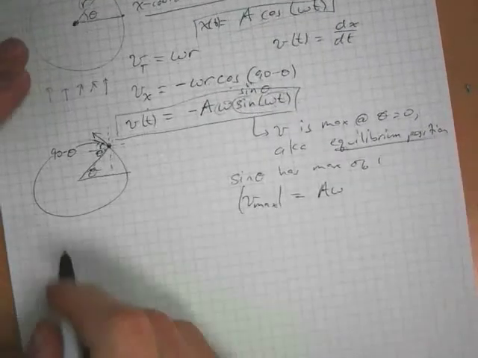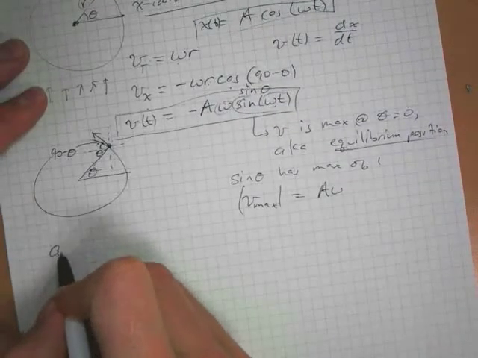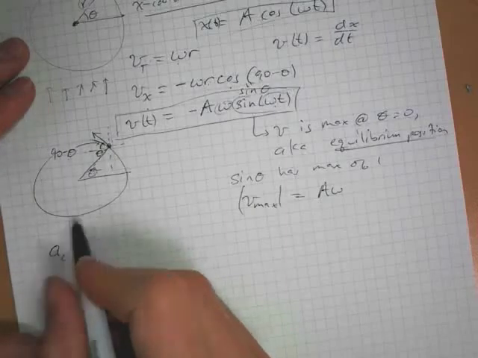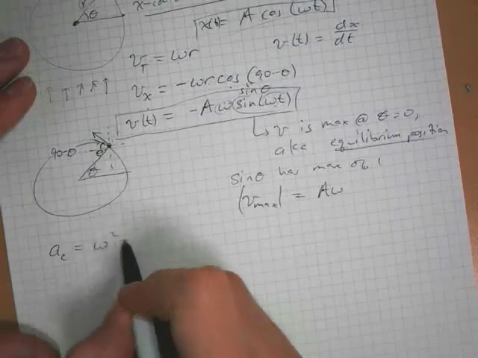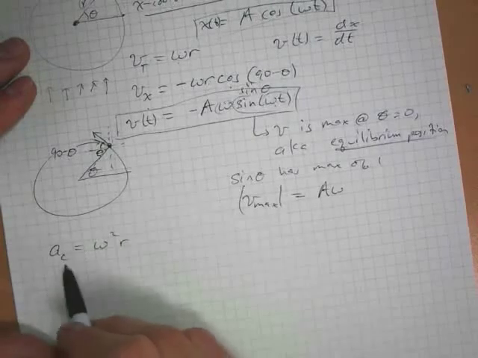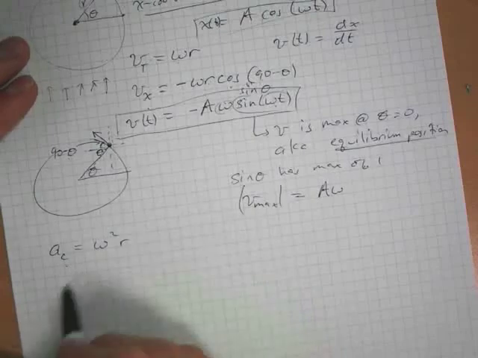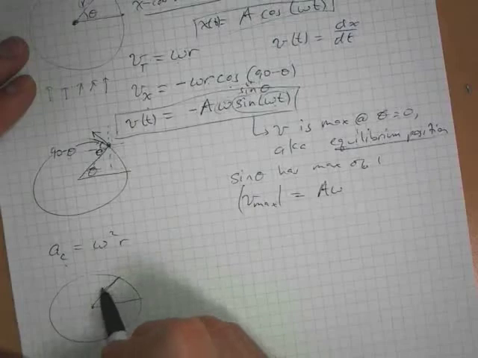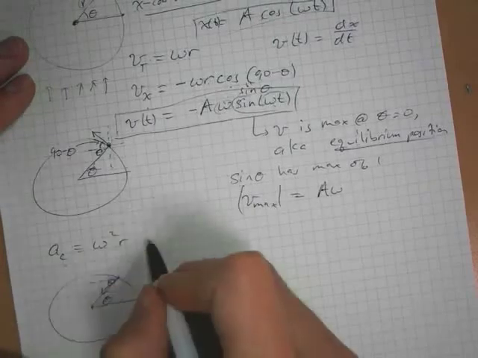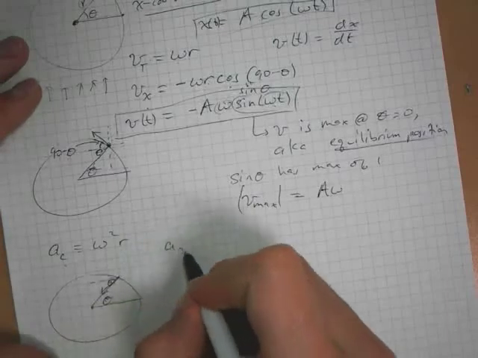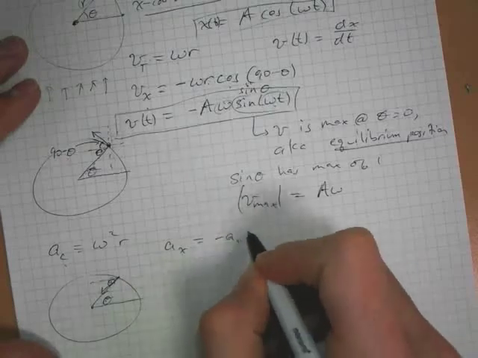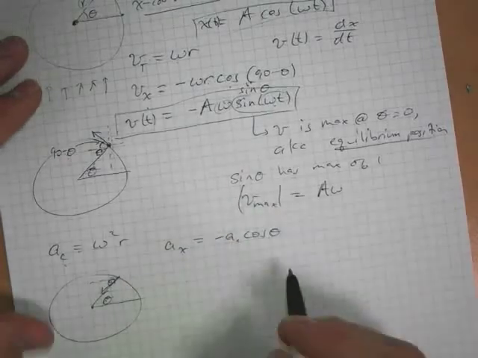Again, if we consider acceleration, when we're in uniform circular motion, our acceleration is just centripetal acceleration, which is omega squared r, and that's pointing toward the center of the circle. So when we're at some angle theta, that's pointing this way. Well, this is also theta by alternate interior angles. So the x component is going to be minus the centripetal acceleration times the cosine of theta.